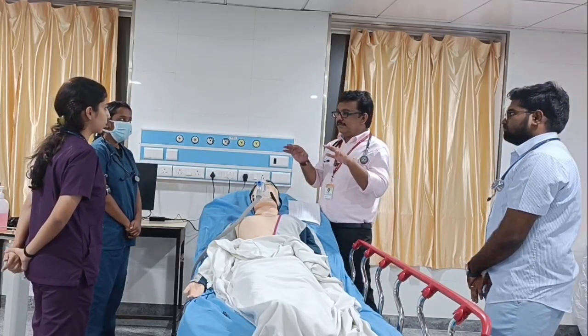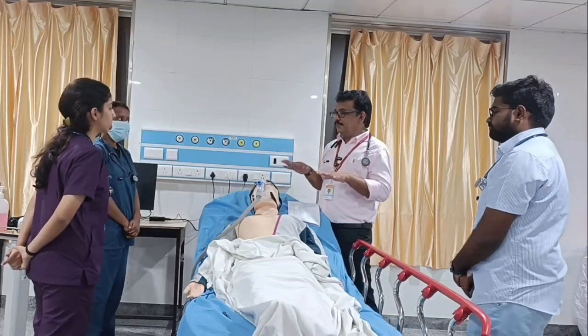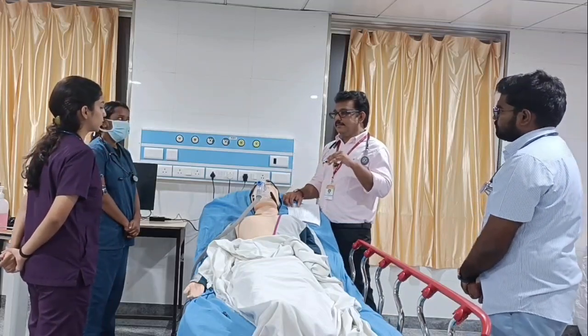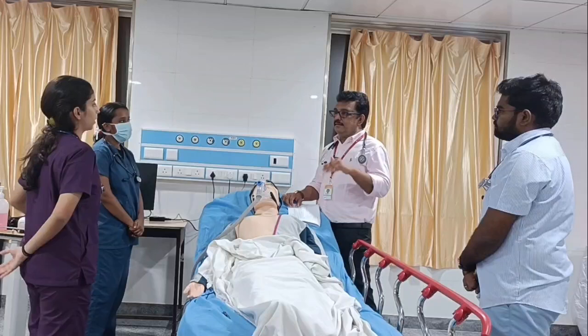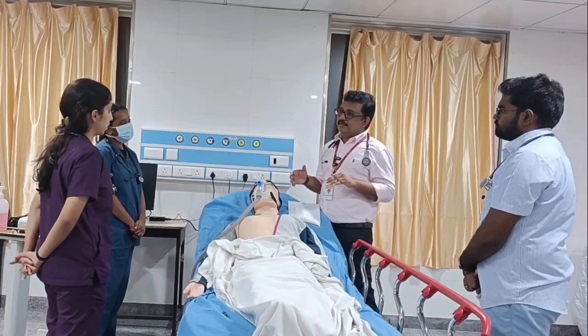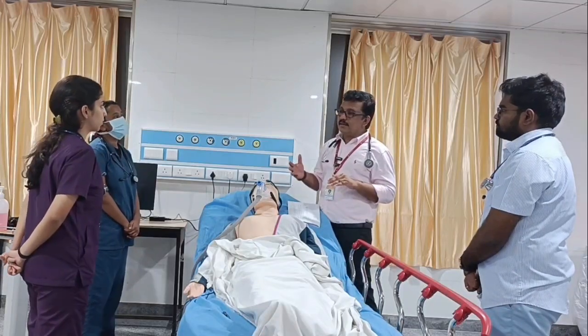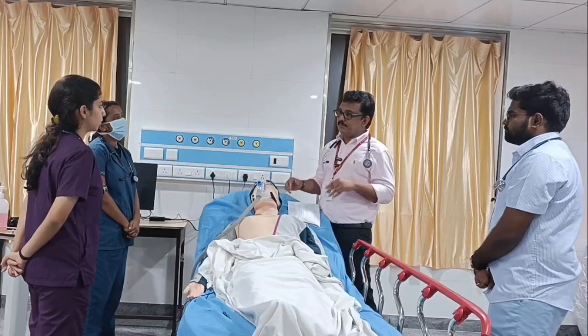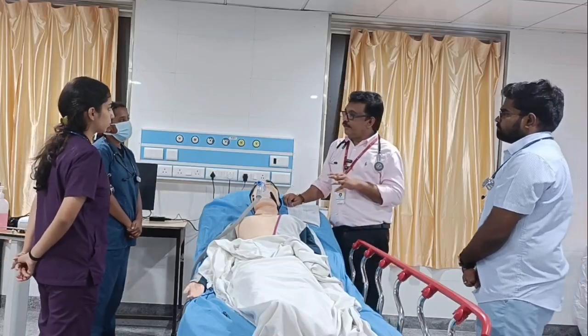In both conditions it will be reduced. It will be less than 80%. But in asthma, if you give nebulization, it improves. But in COPD it does not. It may improve slightly, but not more than 15%. So you can confirm your diagnosis.